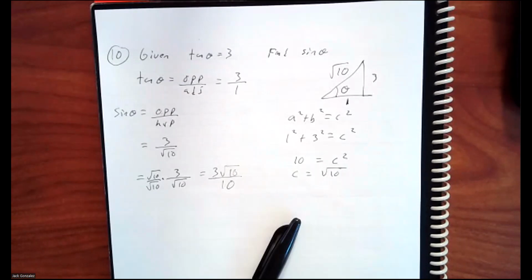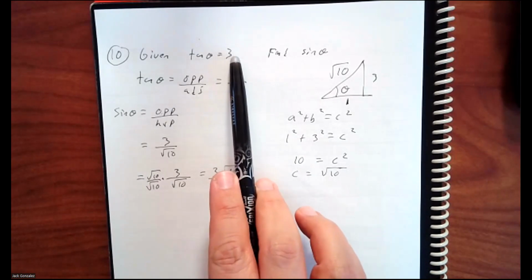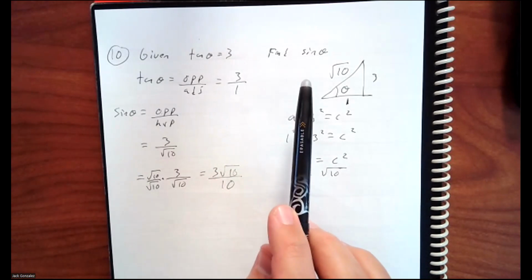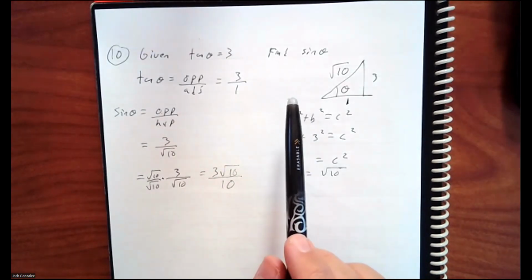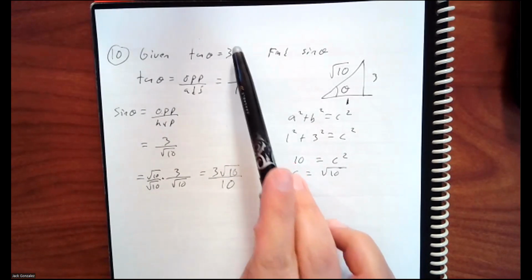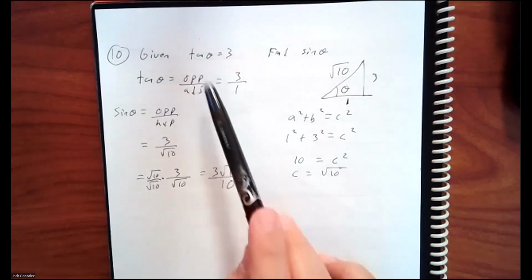Any questions on any of those steps? Do you mind explaining it? So they give us this information, tan equal to 3, so we use this to build the triangle. Remember, you can write any number as that number over 1. I did that only to find the adjacent piece. So 3 over 1, opposite over adjacent.